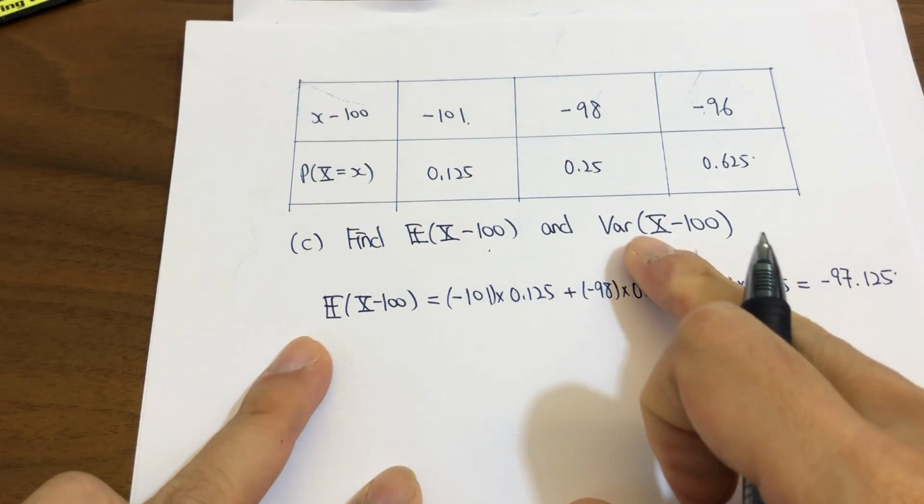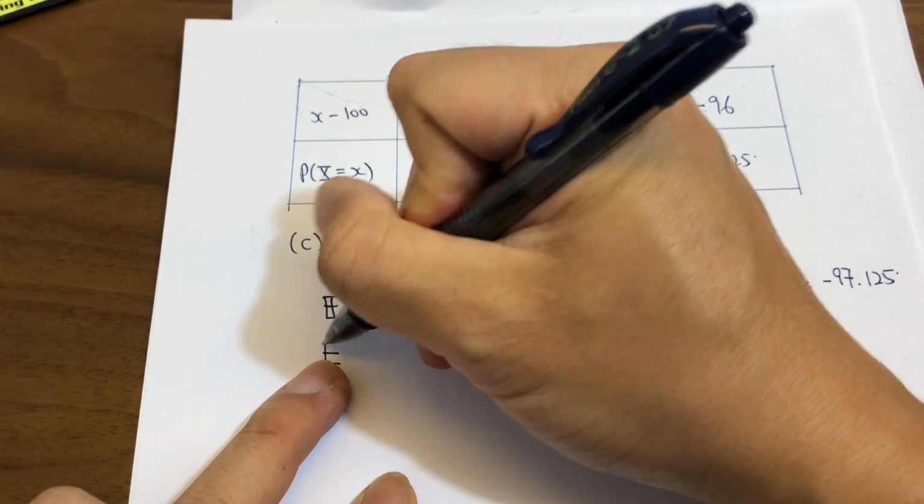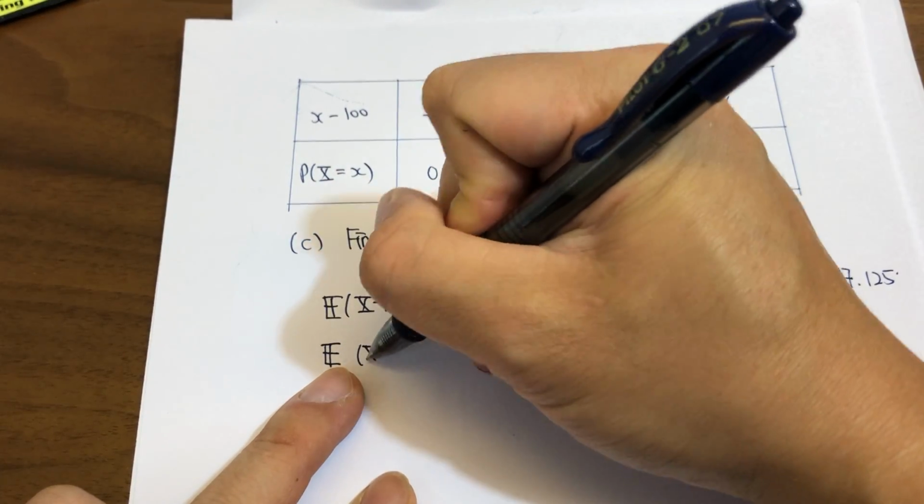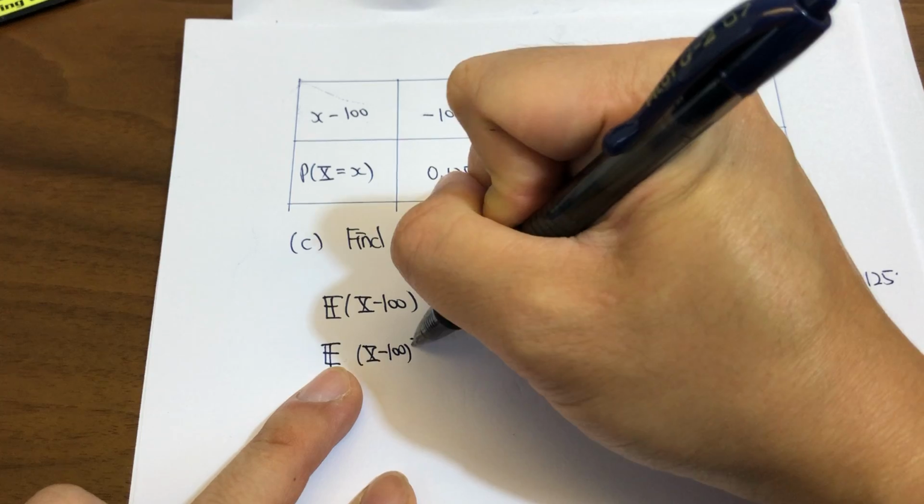And now to find the variance, first of all we have to find the expected value of (x minus 100) squared.